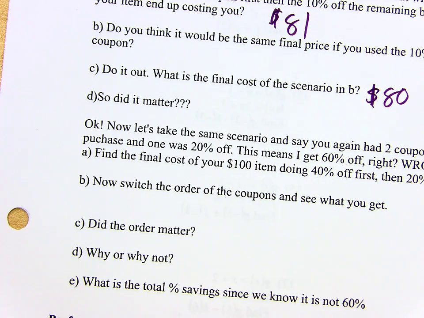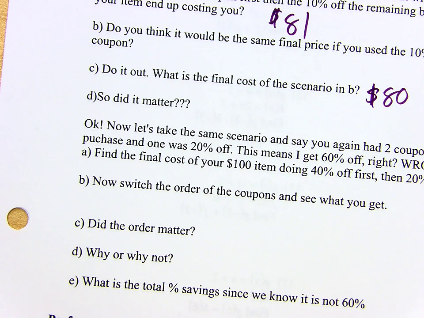All right, so scenario 2. Take the same scenario. You have two coupons. Now you have 40% off and 20% off. Doesn't this mean I get 60% off? If I have two coupons, one's 20%, one's 40%, doesn't that mean I get 60% off? If I have two coupons, and one's for 20% off and one's for 40% off, do I get 60% off my purchase? You can stack coupons.